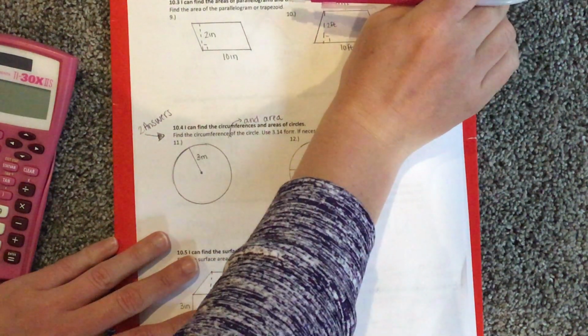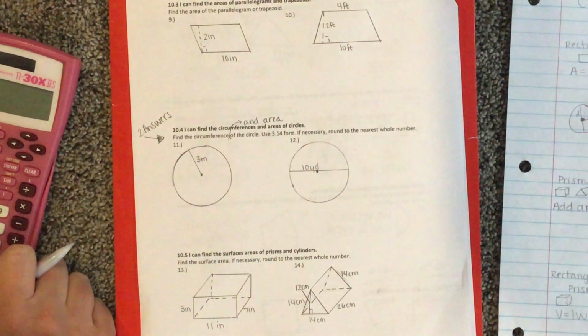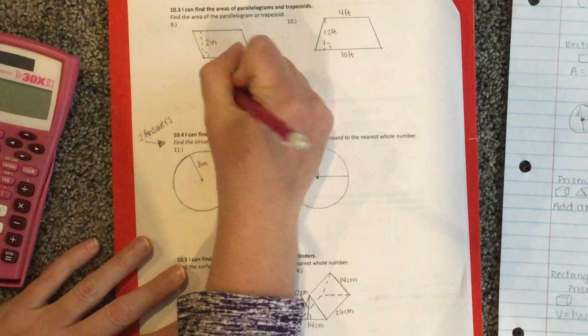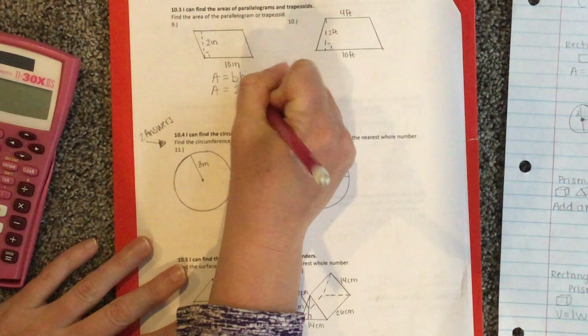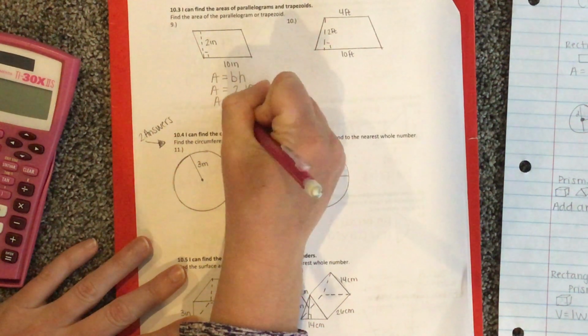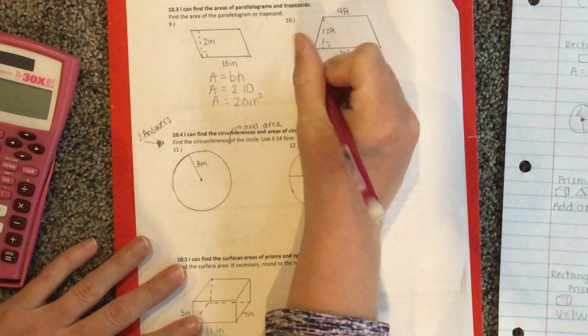10.3, I can find the area of parallelograms and trapezoids. So now I have my note card next to me for all of those formulas. Number 9 is a parallelogram, so I'm going to use the area of a parallelogram formula. Plug in the information, and then state the answer. I want to see all 3 of these lines.